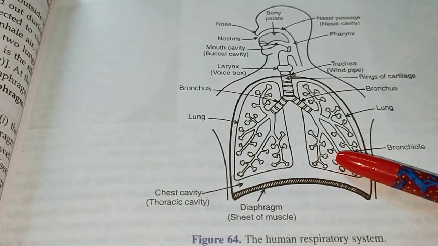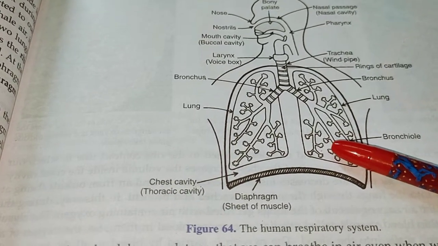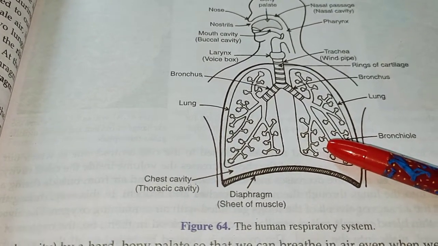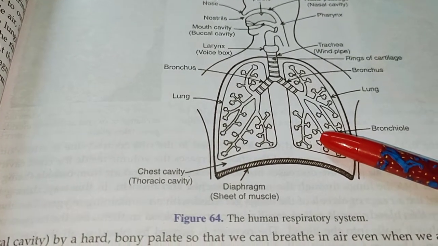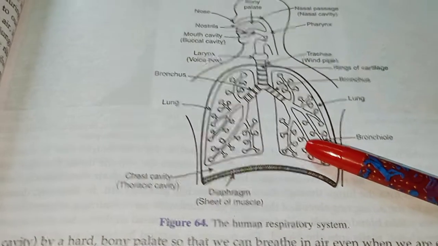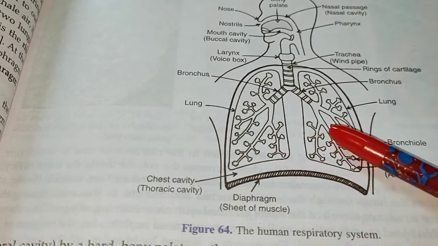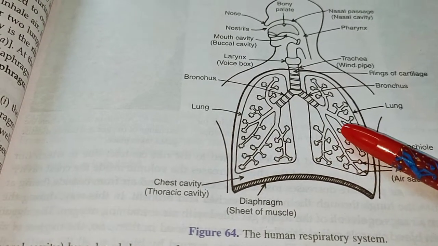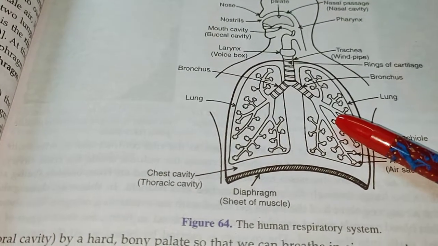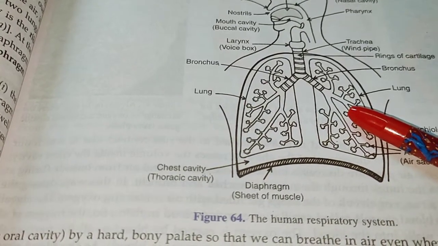The human lungs have been designed to maximize the exchange of gases. It happens as follows. There are millions of alveoli in the lungs. The presence of millions of alveoli in the lungs provides a large surface area for the exchange of gases.